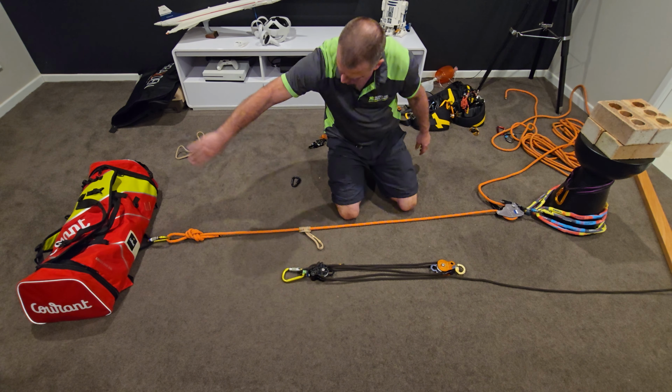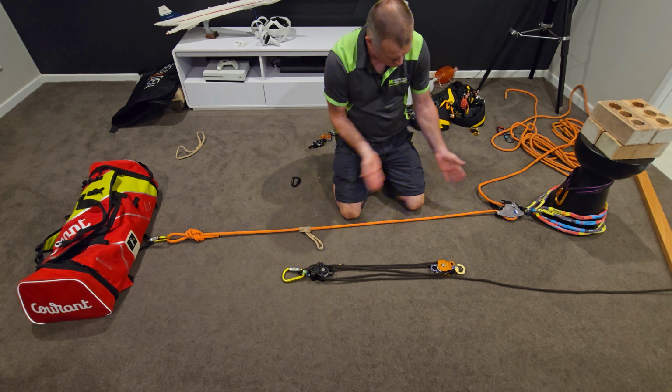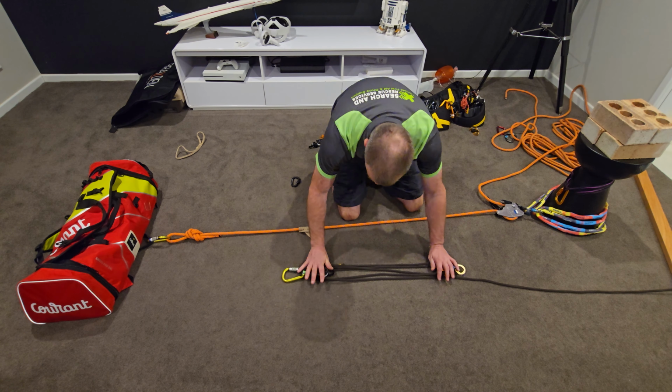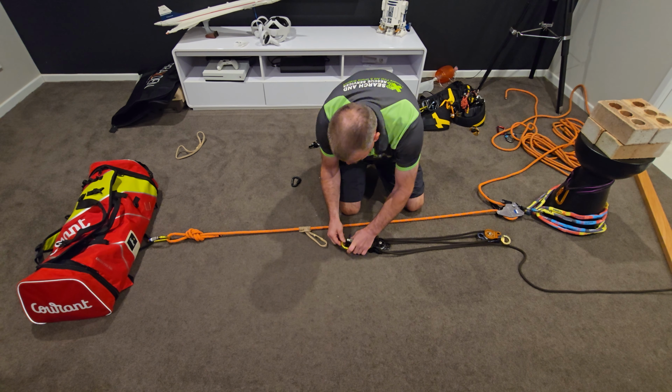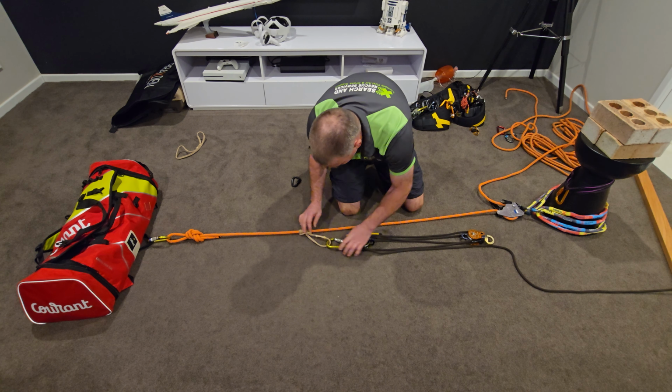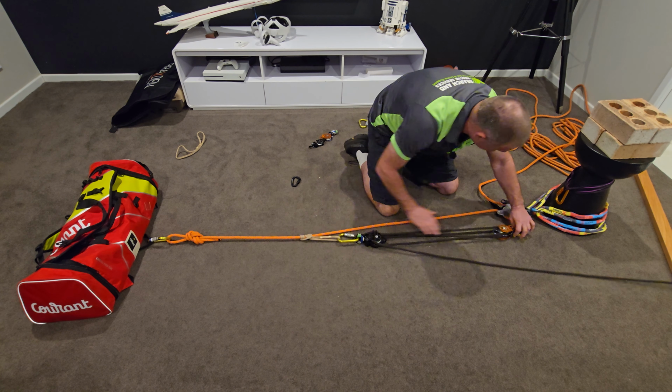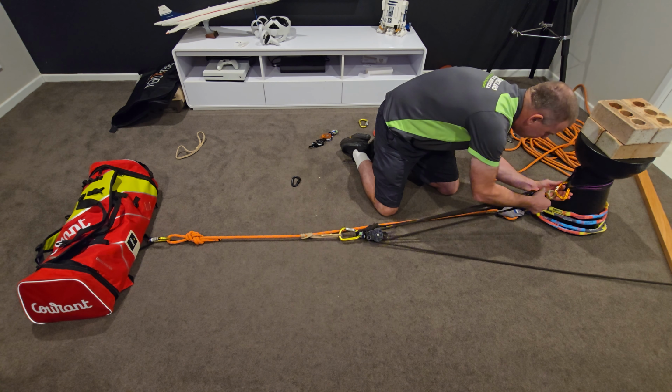This is the load we're hauling, and we want to haul the load up using a bolt-on system. So it's going to look like this. I come in, click it into a progress capture, a rope grab, and then connect it to the anchor.